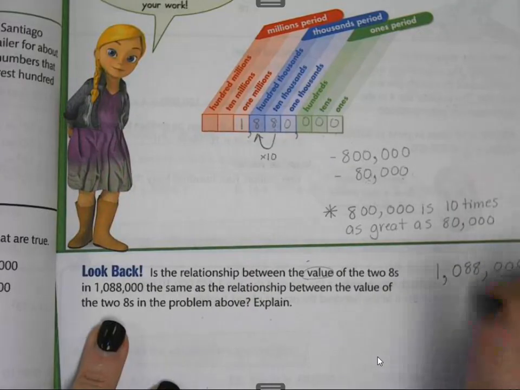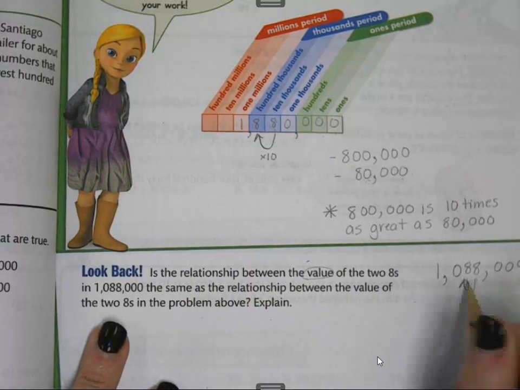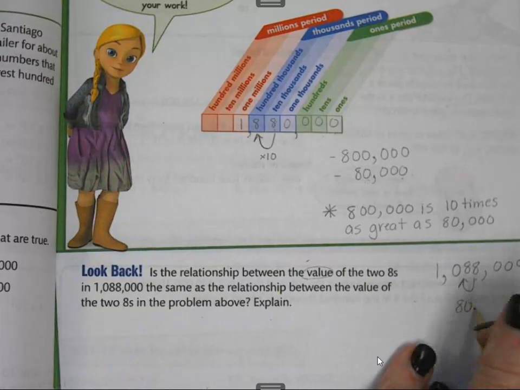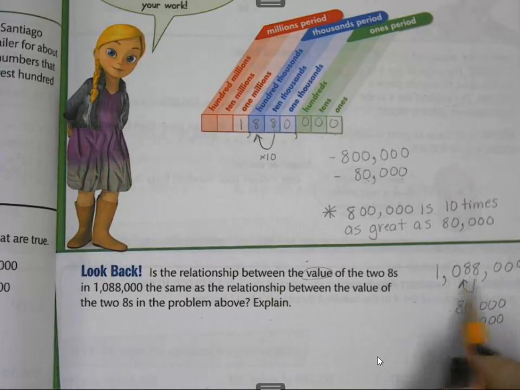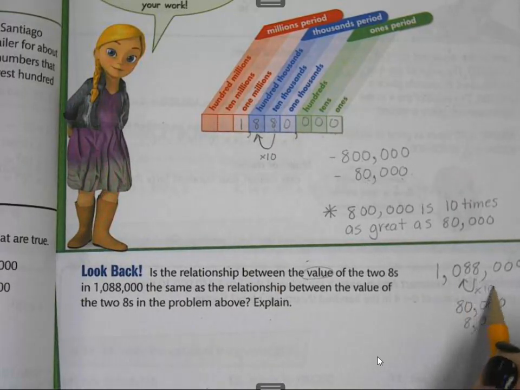And actually, the relationship value is going to be the same, because when we look at 1,088,000, I see that these 2 8s are next door to each other. So I see that this 80,000, when compared to the 8,000, is one digit to the left, or one place value to the left. So it's going to be 10 times greater.